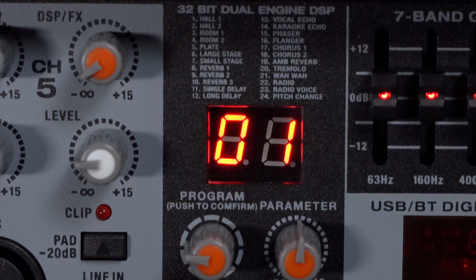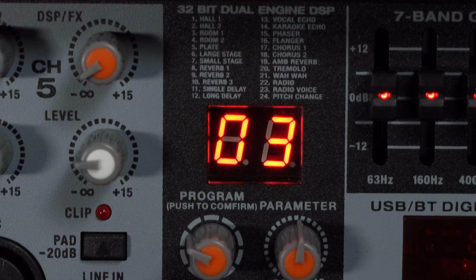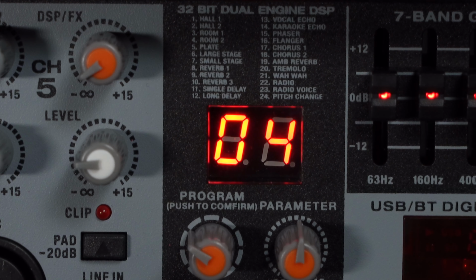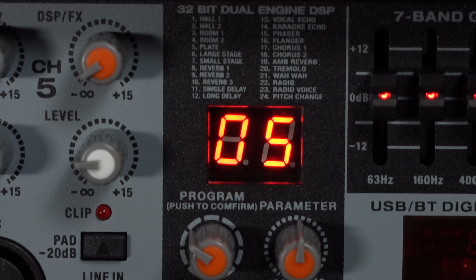So now let's go through all of the different effects we can use, starting with effect number 1, which is Hall 1. And as you can hear, it's a pretty spacious reverb. Hello! Next we have Hall 2, also pretty spacious. Next we have Room 1 for effect number 3. Next we have number 4, which is Room 2, very cool. Next we have a plate reverb on number 5.